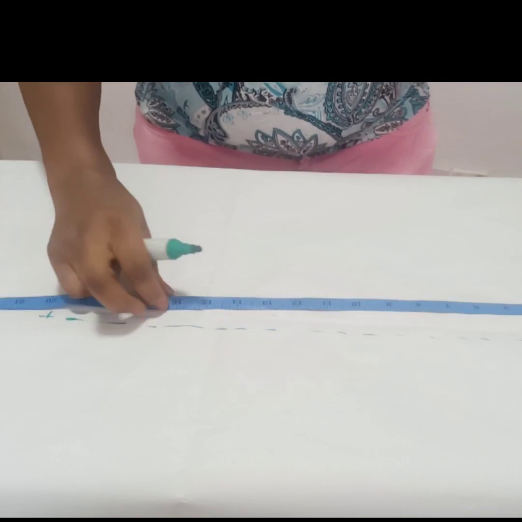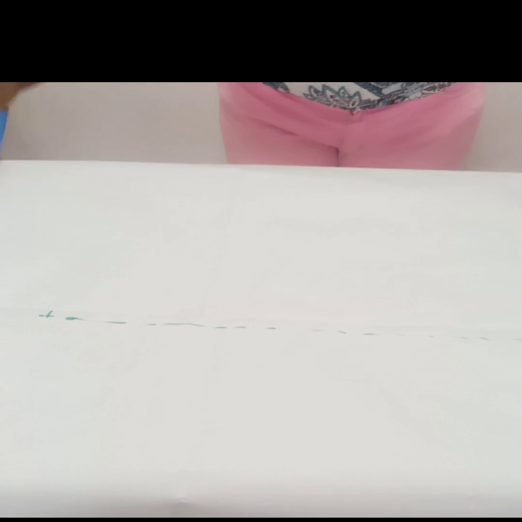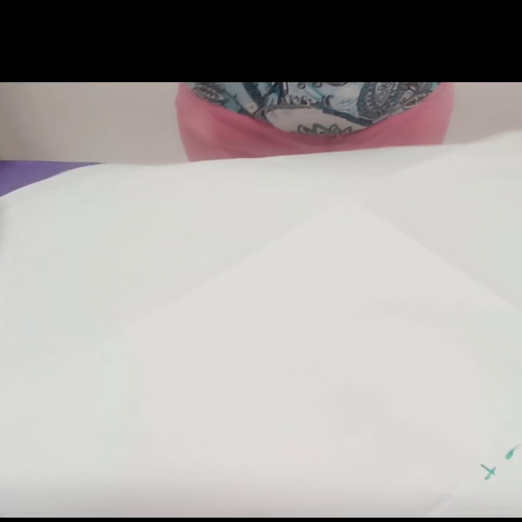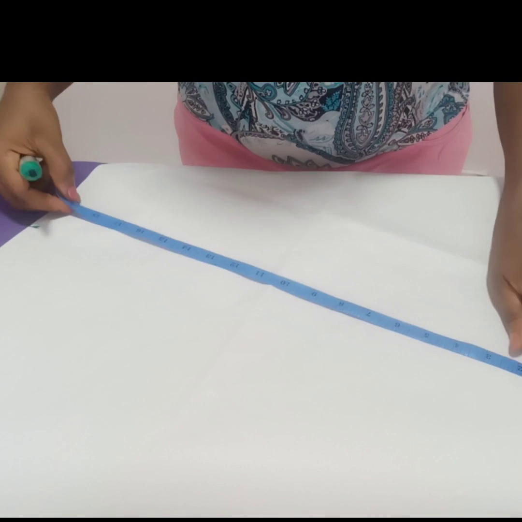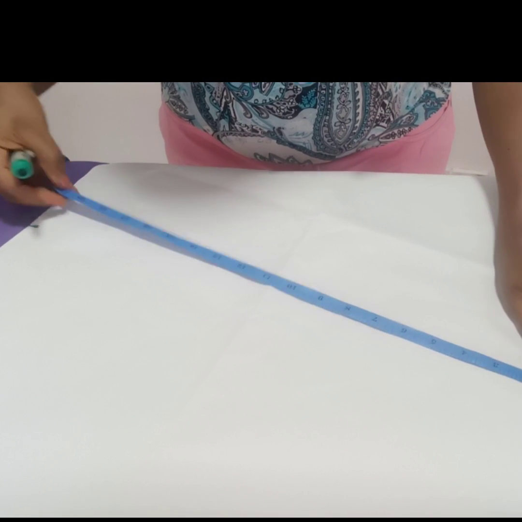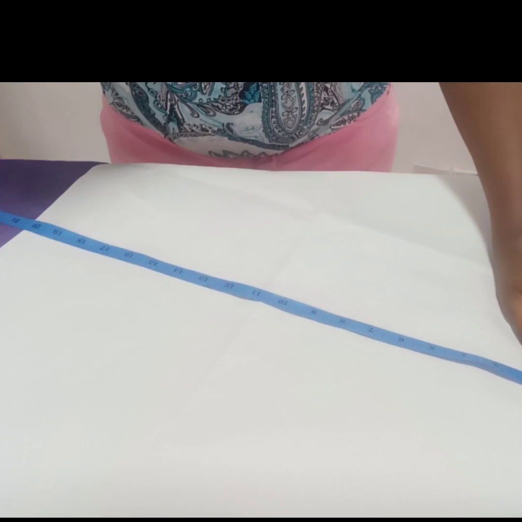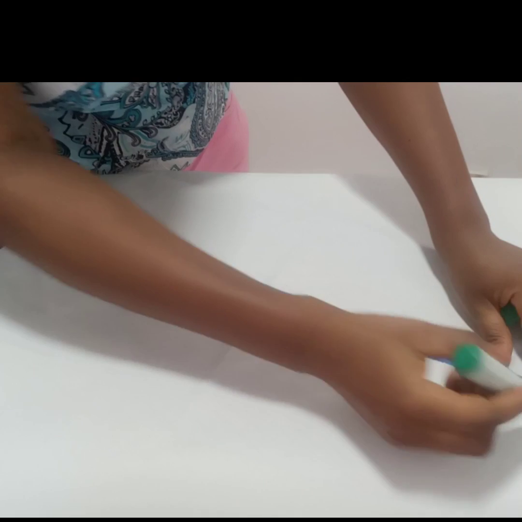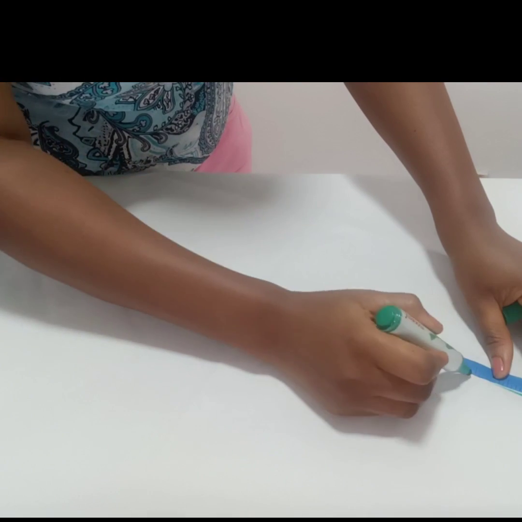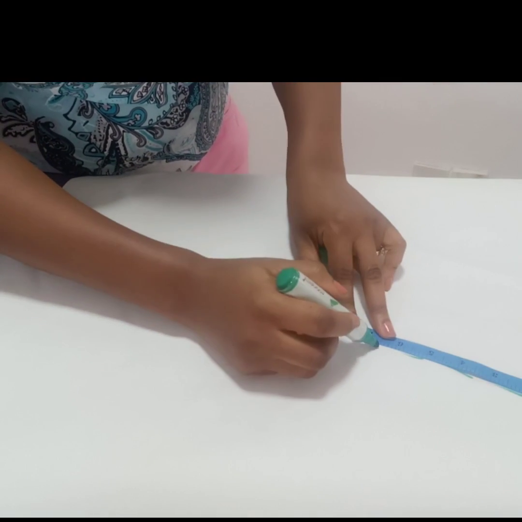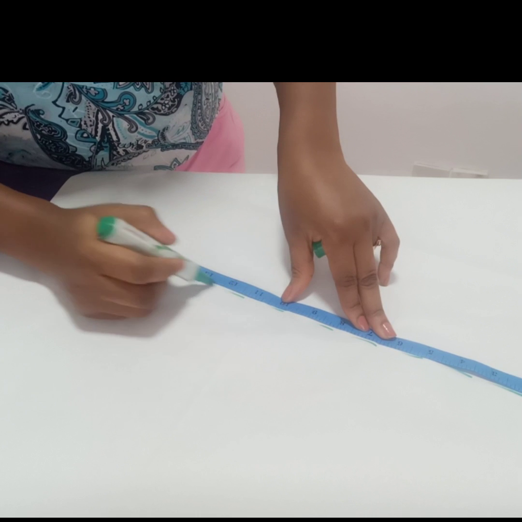So this is where we are cutting. Of course, on fabric, if you want to mark, you use your tailor's chalk.